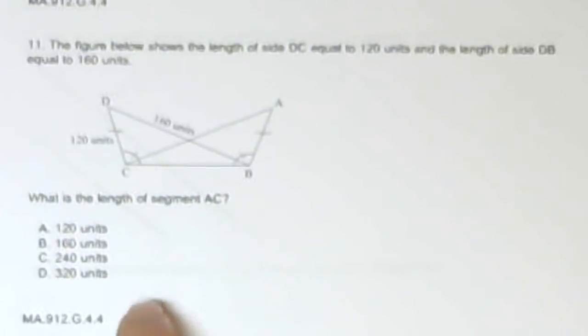The figure below shows the length of side DC equal to 120 units and the length of side DB equal to 160 units. What is the length of segment AC?